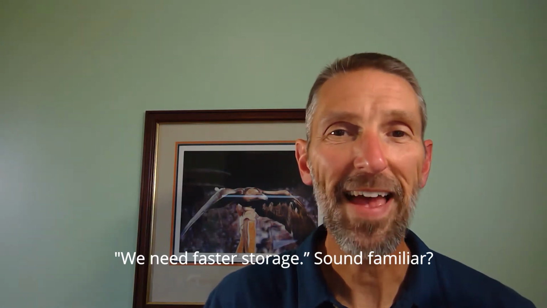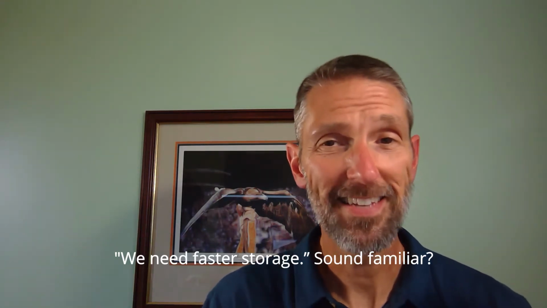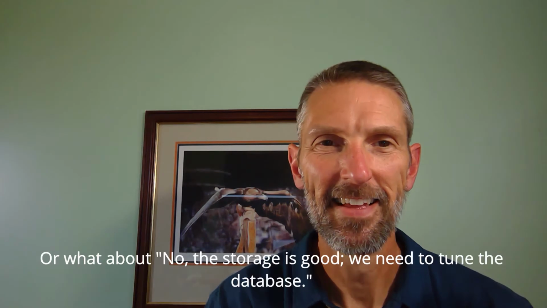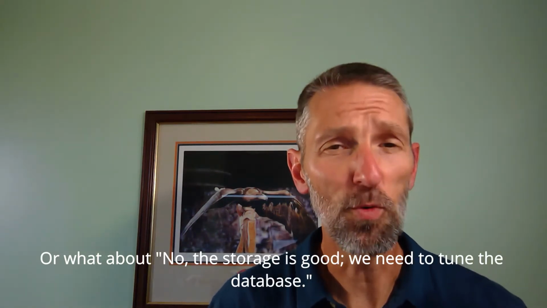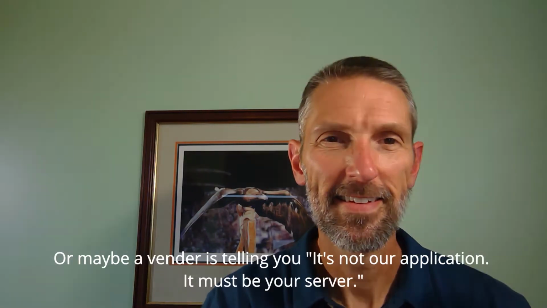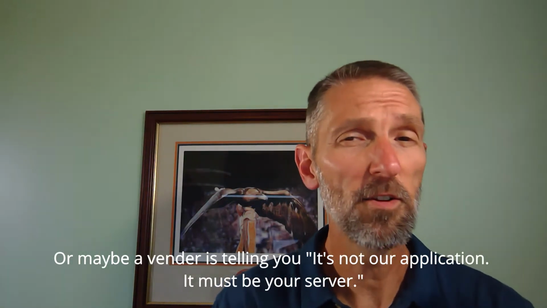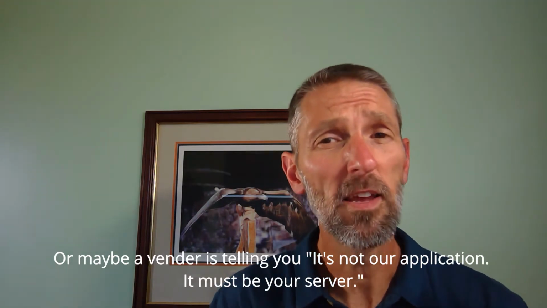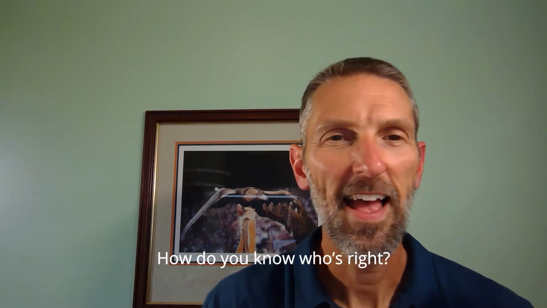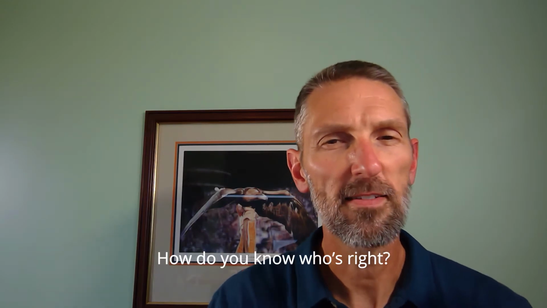We need faster storage. Sound familiar? Or what about, no, the storage is good. We need to tune the database. Or maybe a vendor's telling you, it's not our application, it must be your server. How do we know who's right?